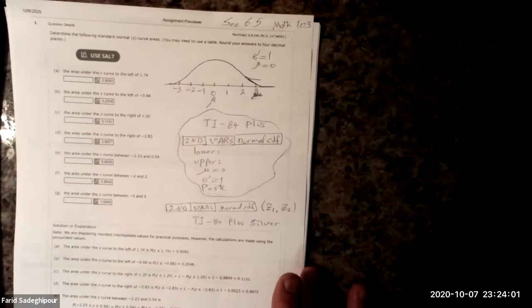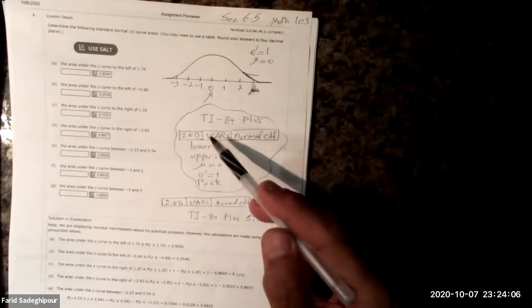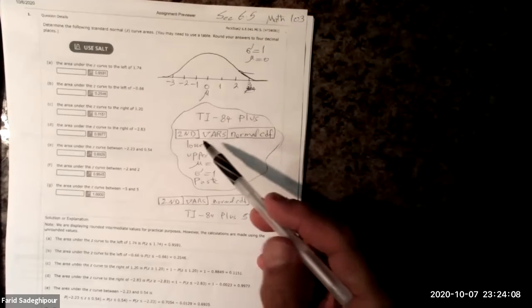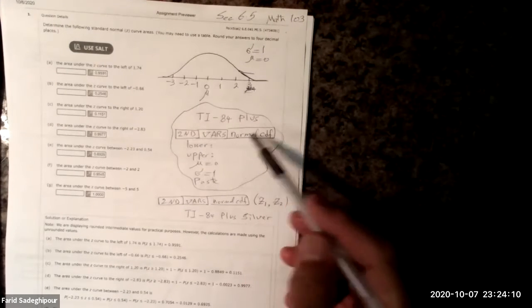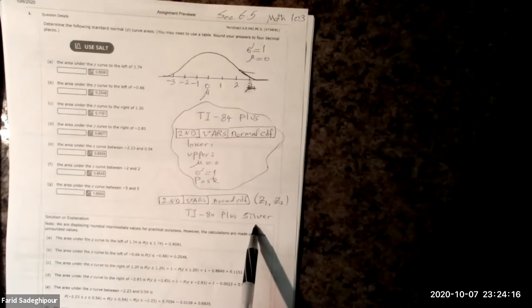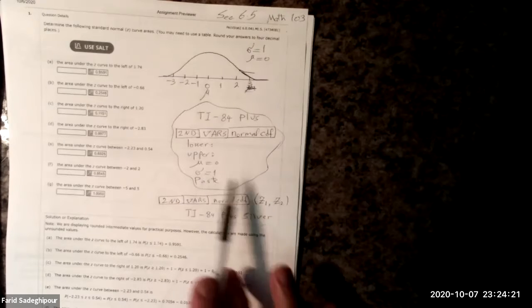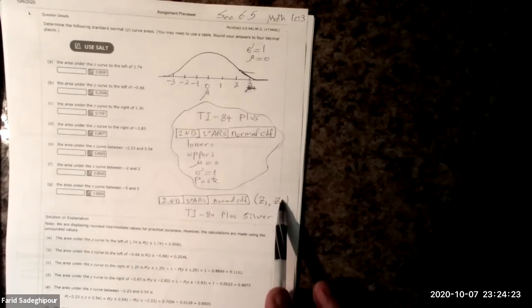So once you understand that, you could do all these problems. Now I'll show you if you want to use the TI-84. When you go to second VARS, normal CDF, you just have lower, upper, stuff like that. If you use the TI-84 Plus Silver, then you have to put Z1 in parentheses. It's not like this format. It's Z1, comma, Z2. Okay? So for instance, let me show you for this one.